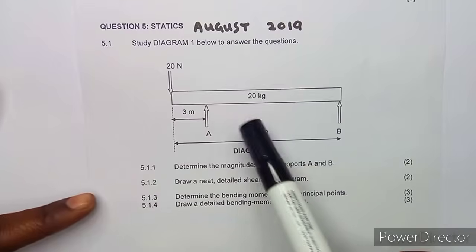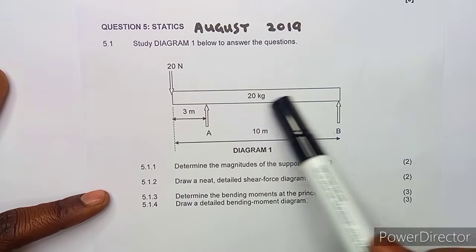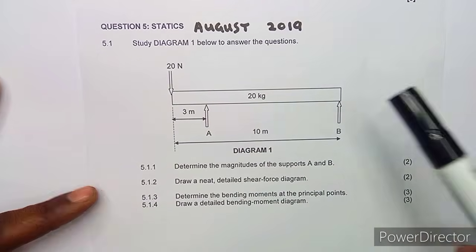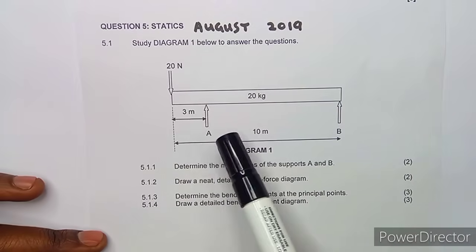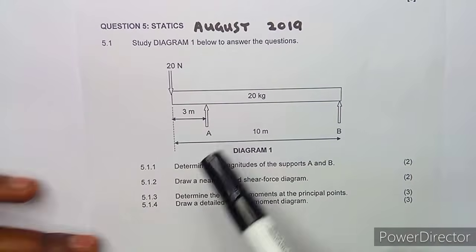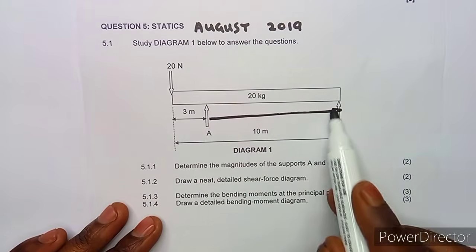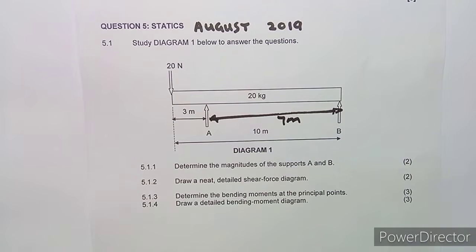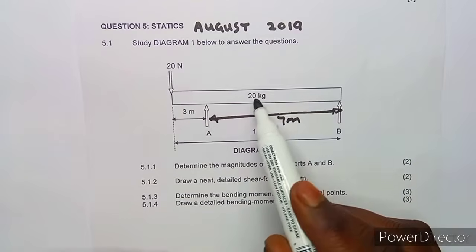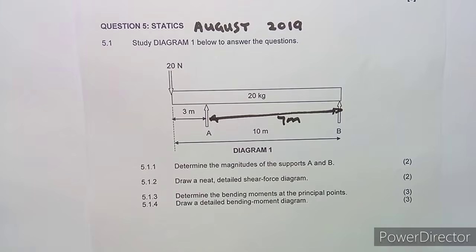As you can see, guys, here we are given a distributed load of 20 kg throughout the whole length. Then we have the supports A and B, and also to note, this is 3 meters, so in between here we have 10 minus 3, which is 7 meters. This is what is happening, guys. This is a 20 kg load affecting the whole length of 10 meters.